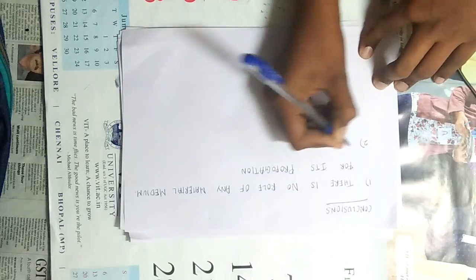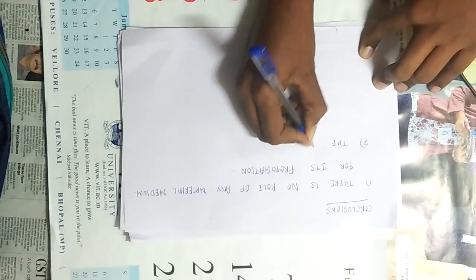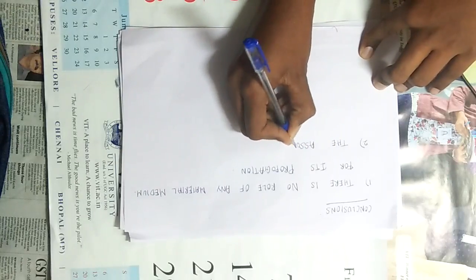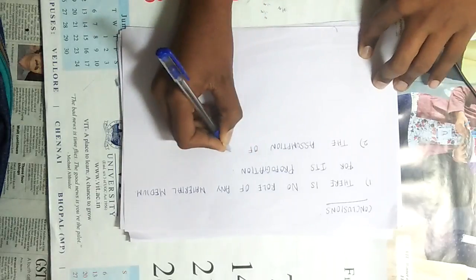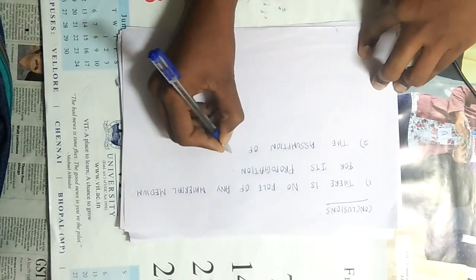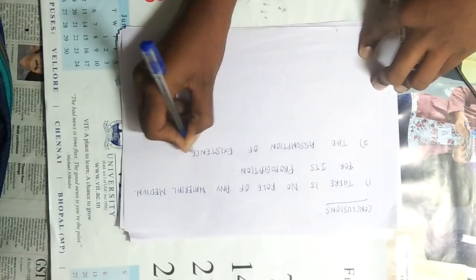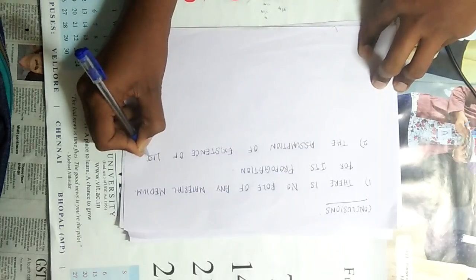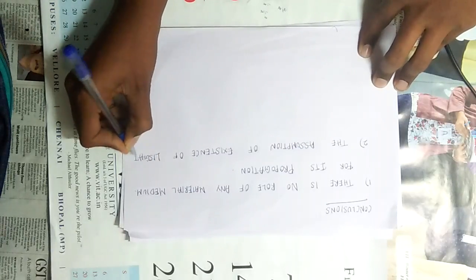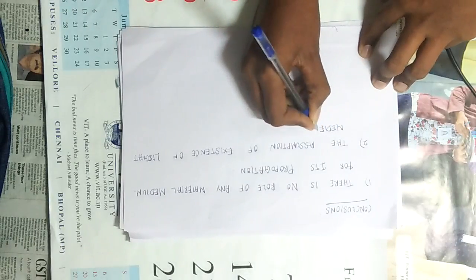The second one is that the assumption of the existence of the ether medium is wrong.